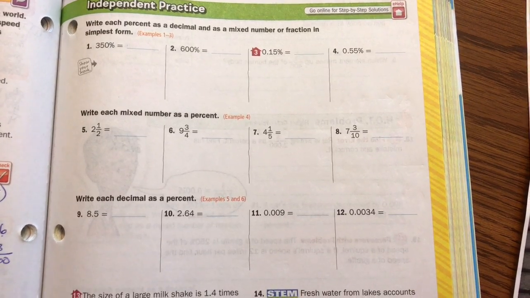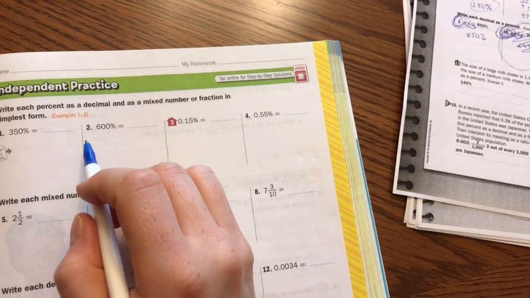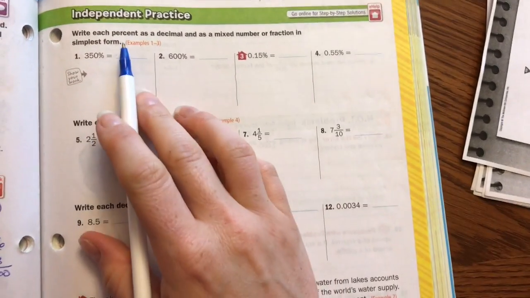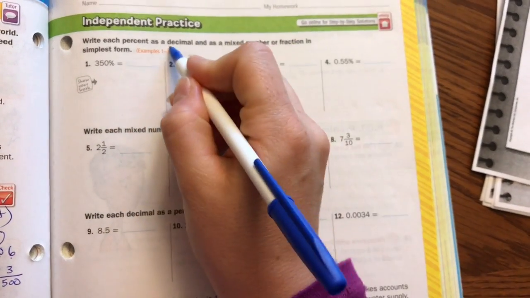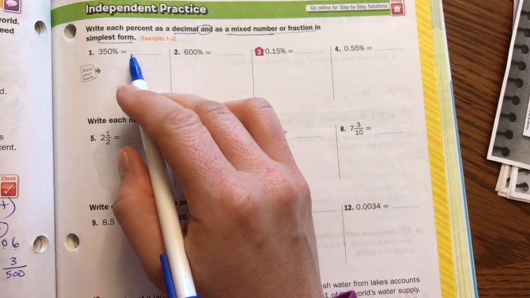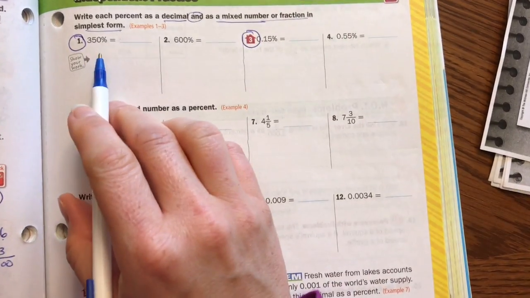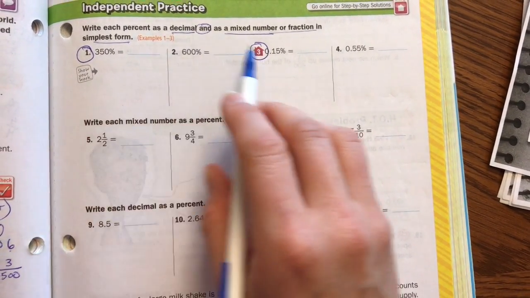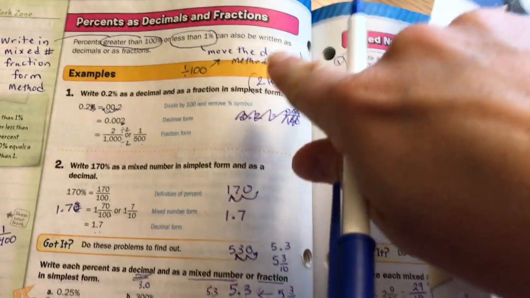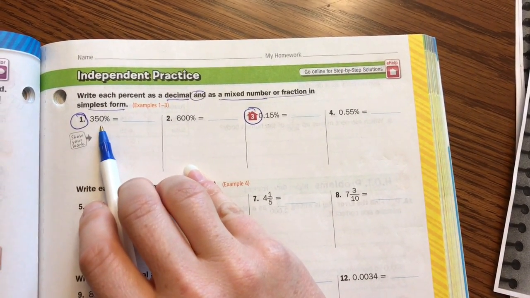All right, so independent practice for lesson 4, we are on page 121, and here's what we need to do. We are going to do 6 of these. In this first part, you have to write the percent as a decimal and a mixed number or fraction in simplest form. So you're going to have 2 answers. I want you to do number 1 and number 3. Here's why. Number 1 is a number greater than 100 and number 3 is a number less than 1. So remember, for the number less than 1, you have to do the move the decimal method. You can do the move the decimal method for this too, but you don't have to, okay, because it's greater than 100.